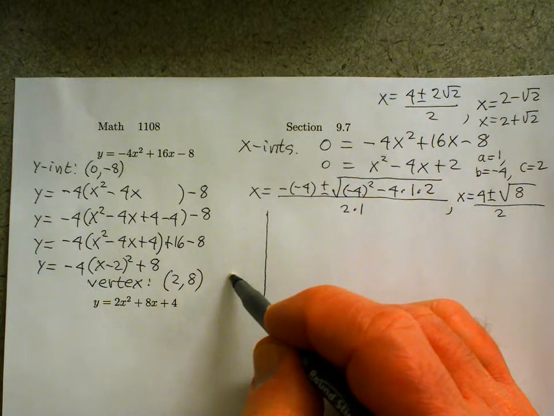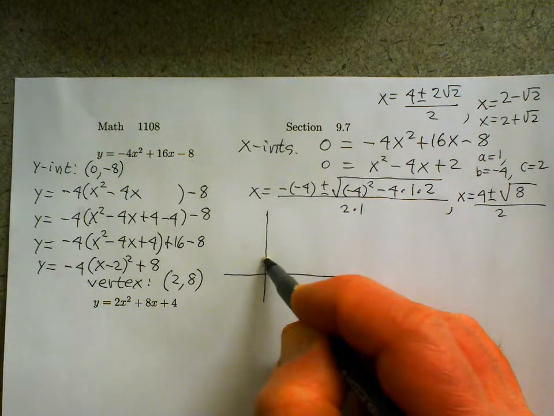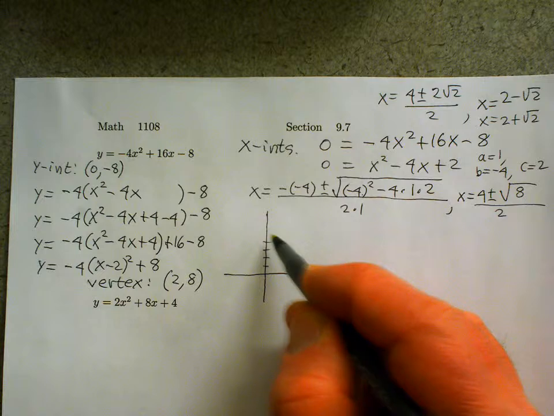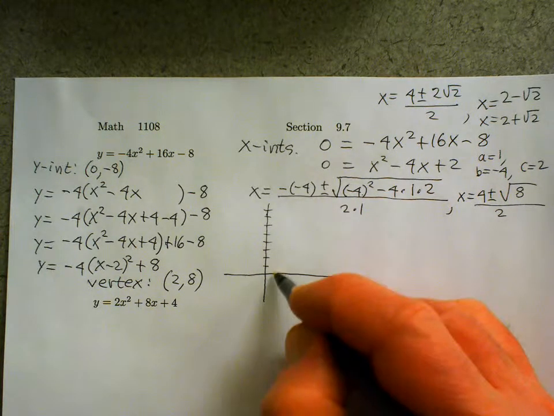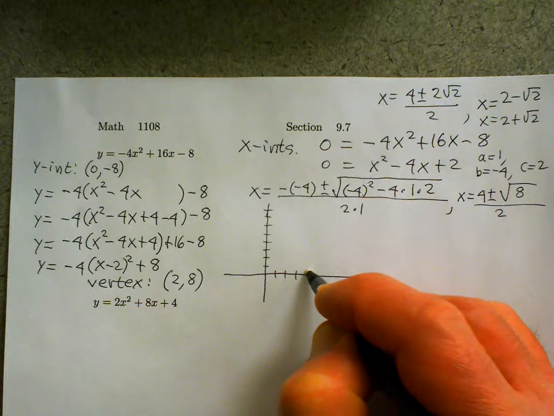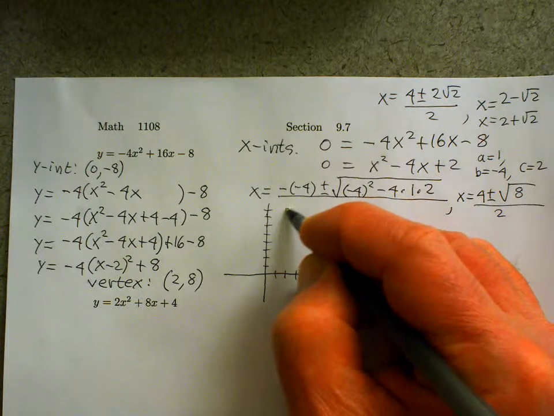Okay, so we don't have a lot of space, so I'll make the intervals pretty small. So the vertex is 2, 8.